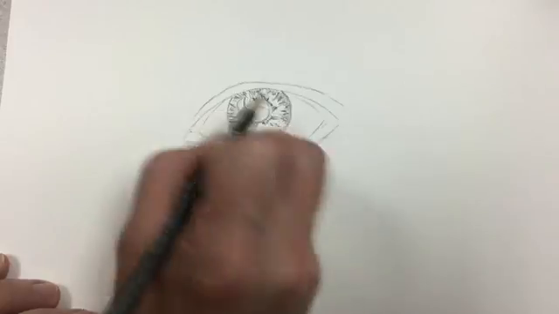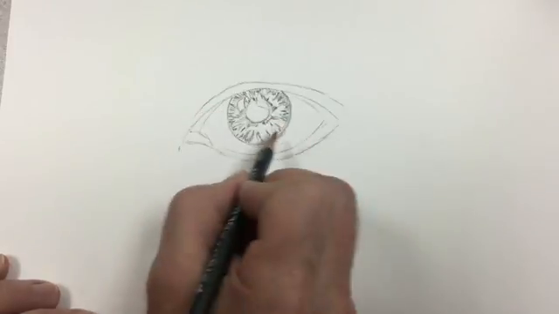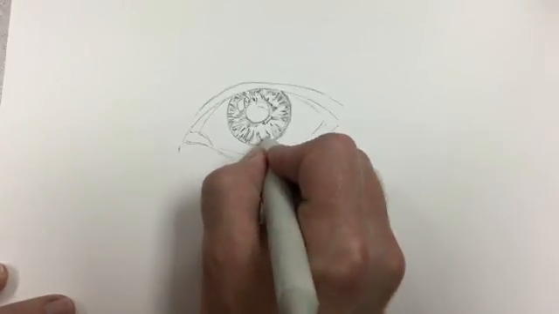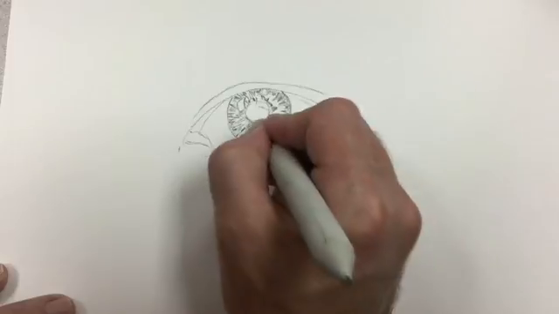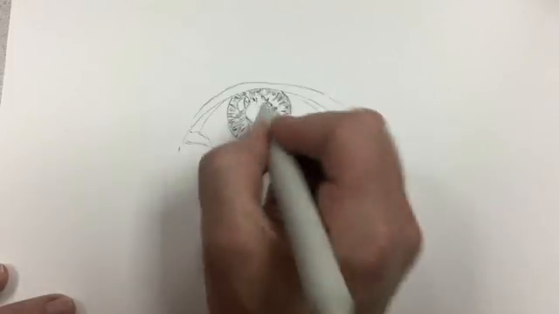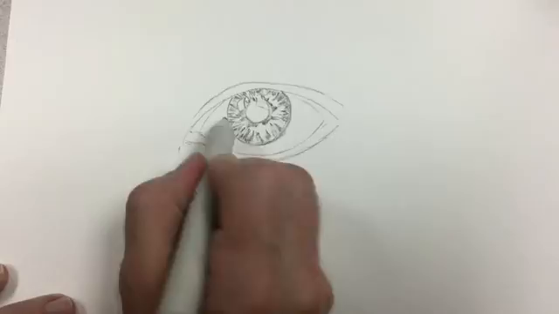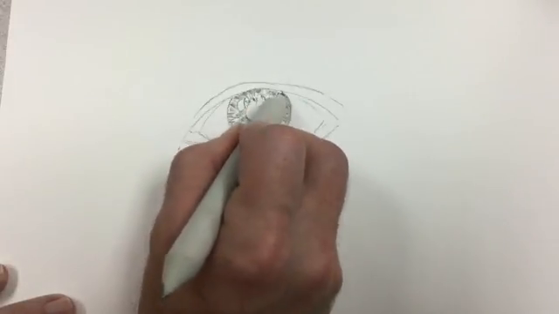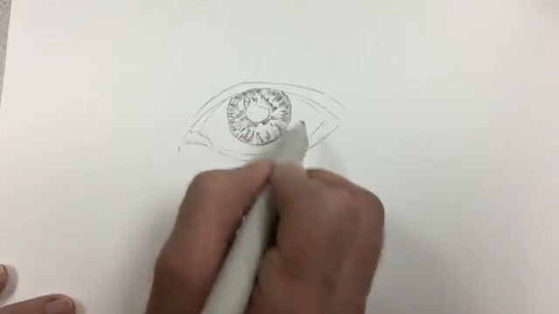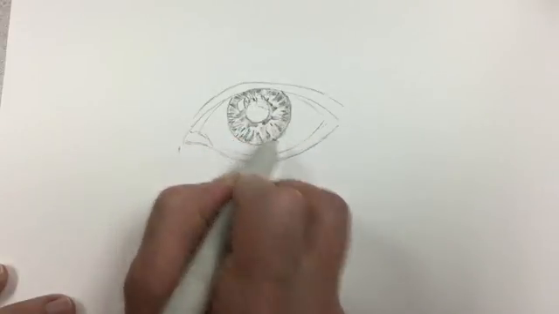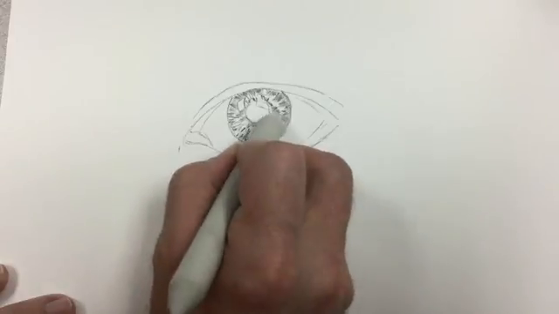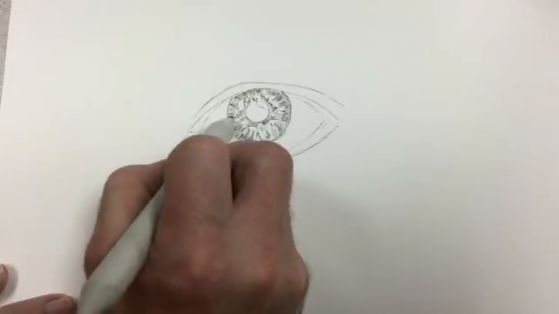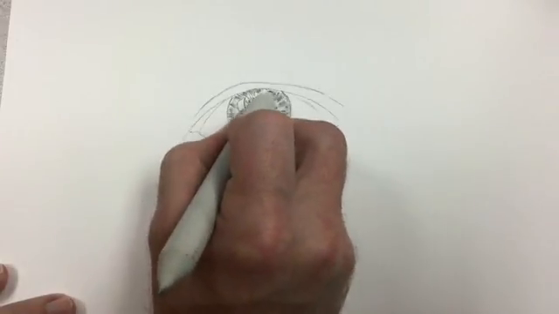Also trying to keep my hand out of the way so you can see what I'm doing. So again, I'm going to get my blending tool, come in, and blend out a little bit of that stuff here. And sometimes these values are just created and you've got to go with what you see.